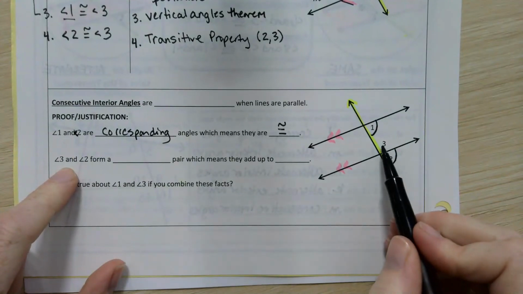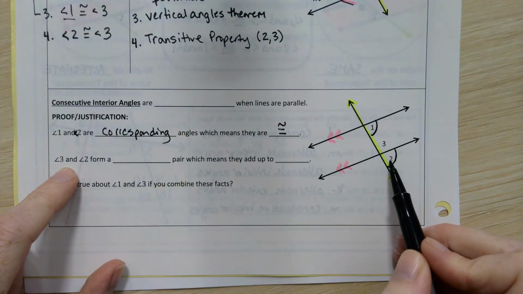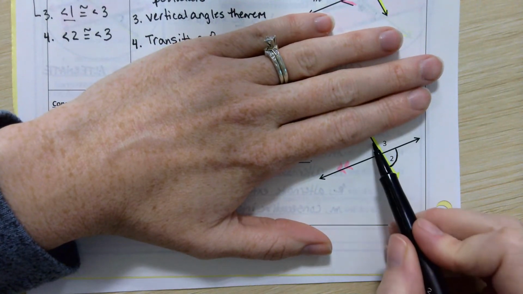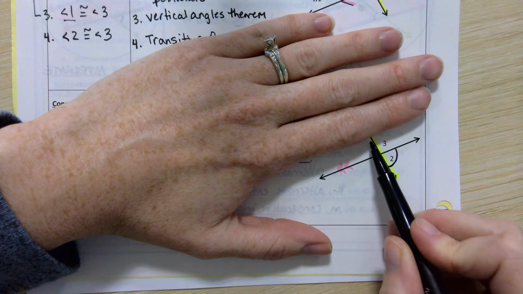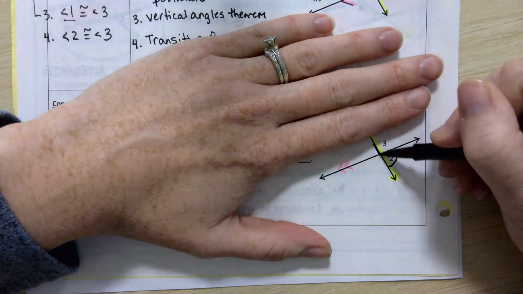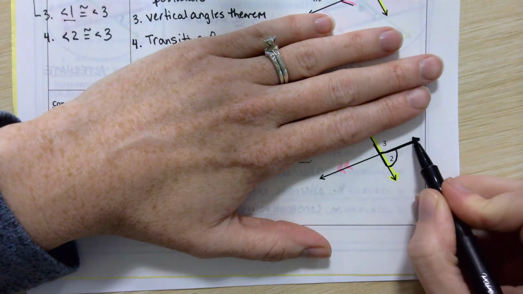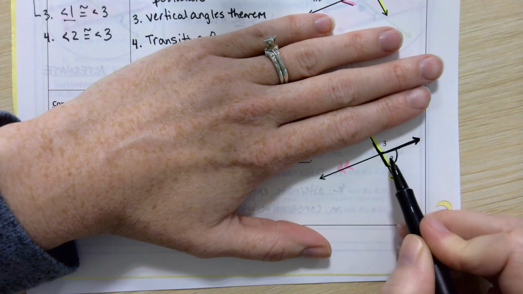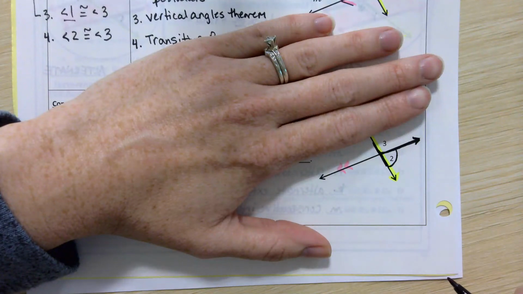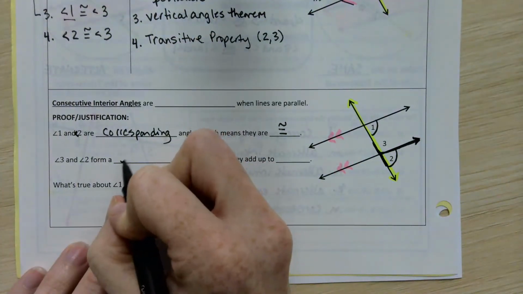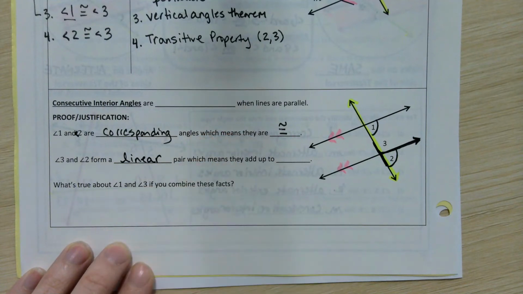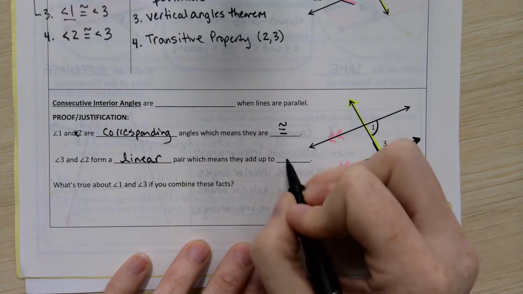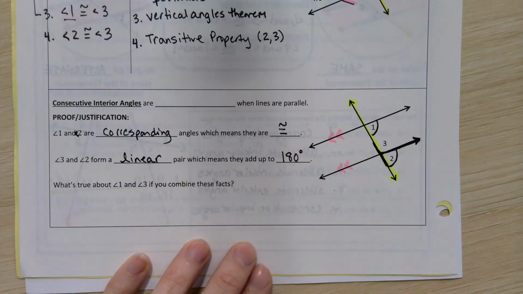Taking a look at angle 3 and angle 2, angle 1's not even in the mix anymore, so I'm going to cover that up. We've got back-to-back angles that are making a nice straight line right here. Take your brain back to standard 2. What's it called when angles are back-to-back like that, making a nice straight line? I'm hopeful that you're coming up with the phrase linear pair. Linear pair angles are not congruent. They add up to be 180 degrees.